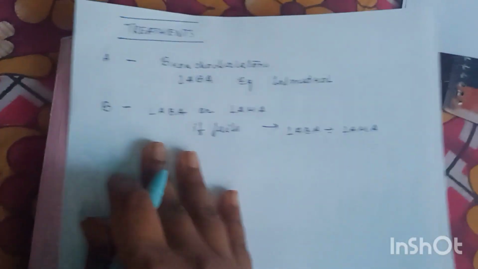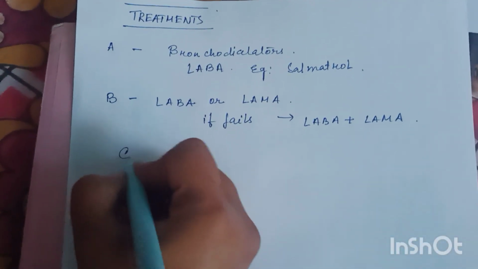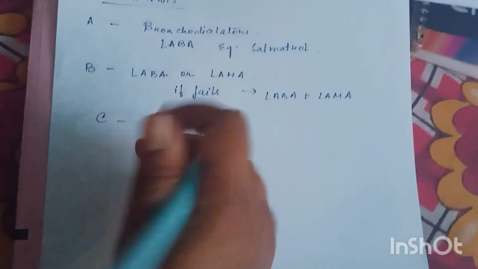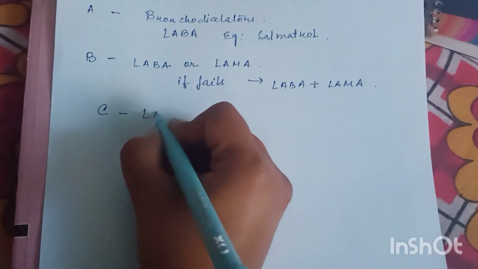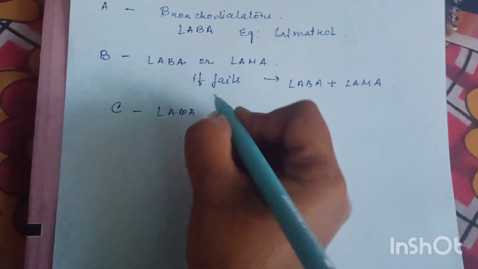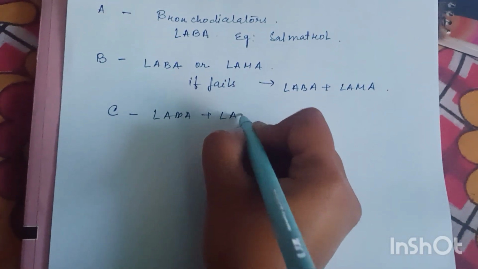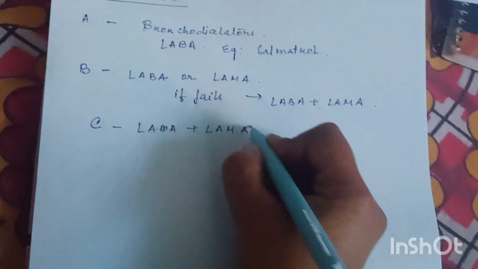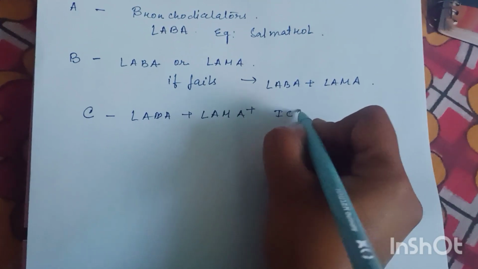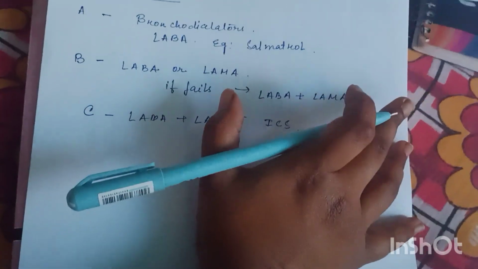Now if it's C in the COPD Severity Index, we need to give LABA plus LAMA plus ICS, that is inhaled corticosteroids.